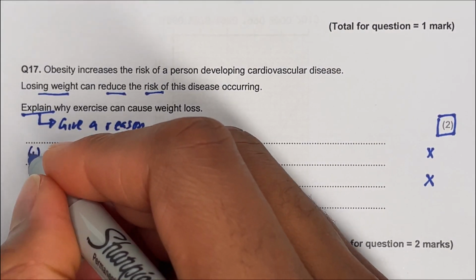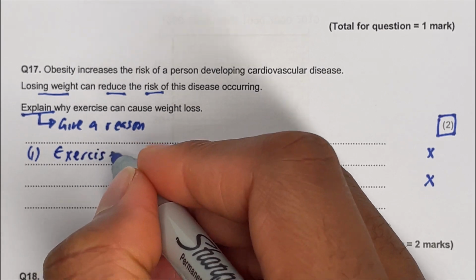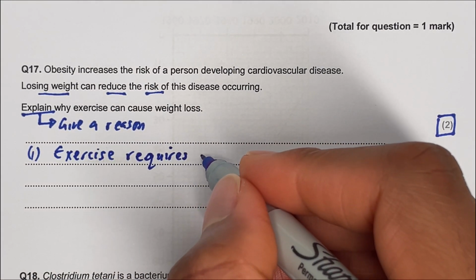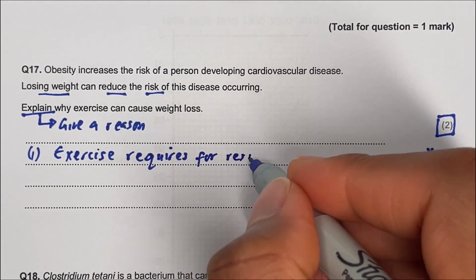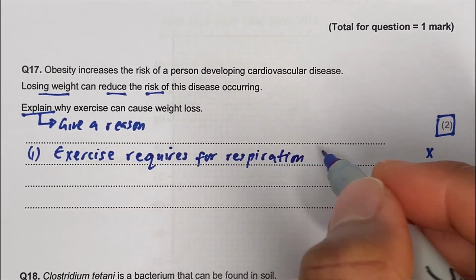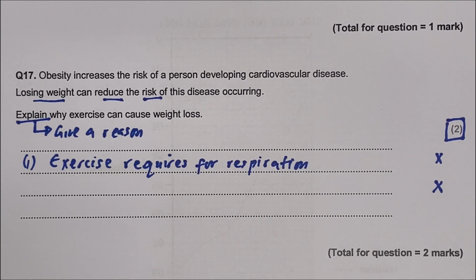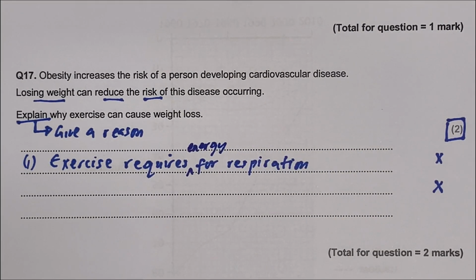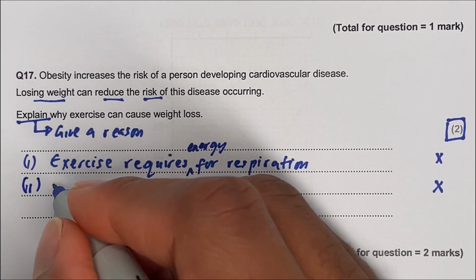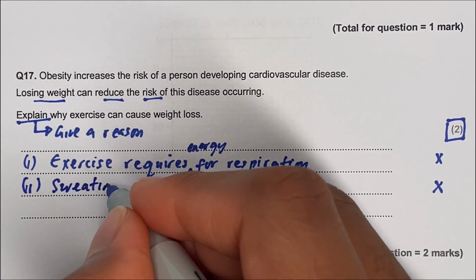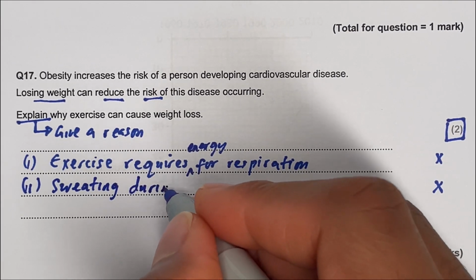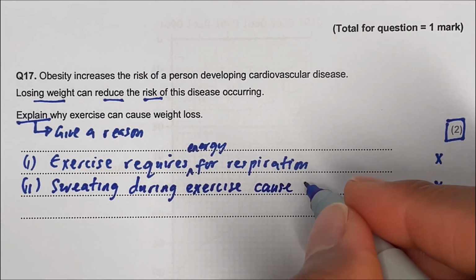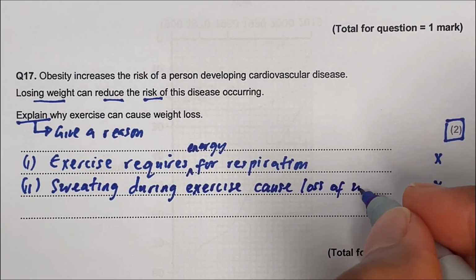My first point. Exercise requires energy for respiration. My point 2. Sweating during exercise causes loss of water.